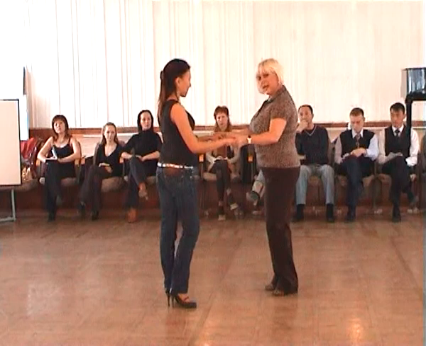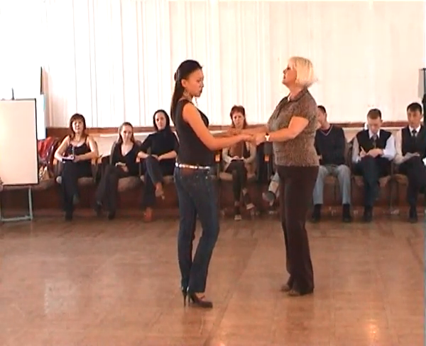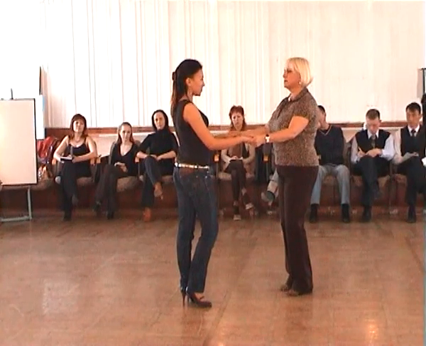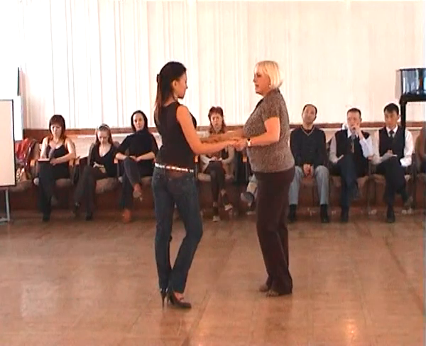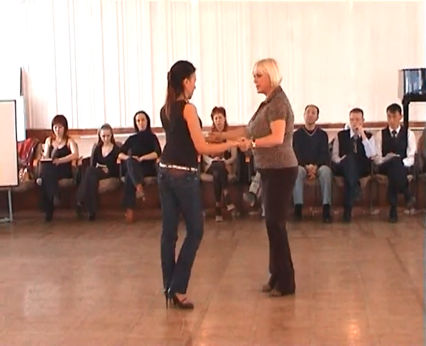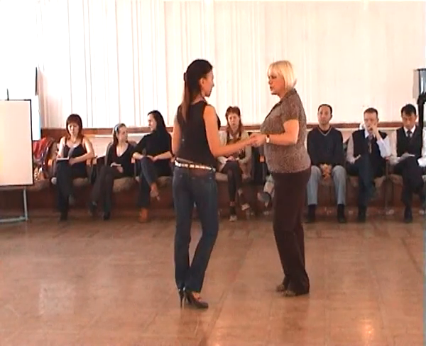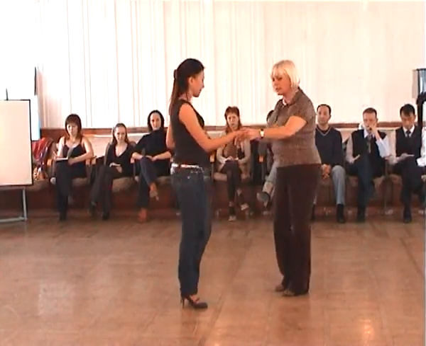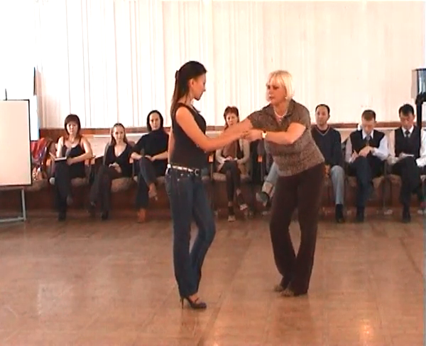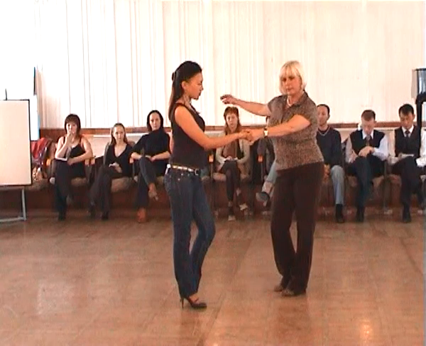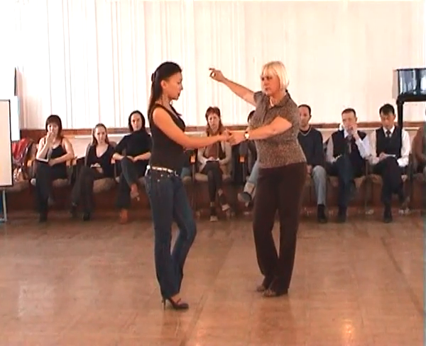If my hands stay in the middle, which they should always be, this is also a principle, then I feel the push and the pull. Why do I feel the pull and the push? Because here, my side is away from my partner.